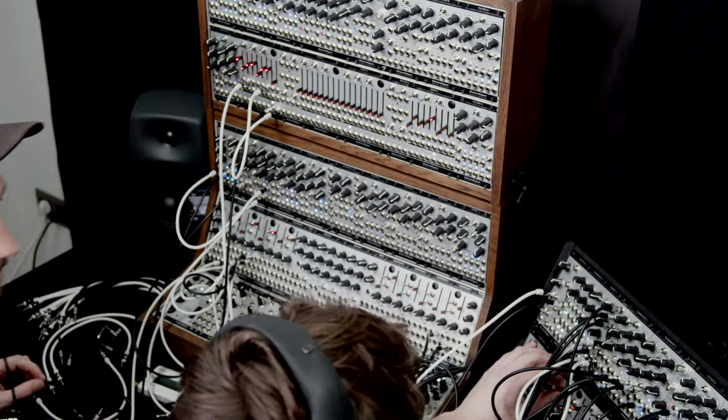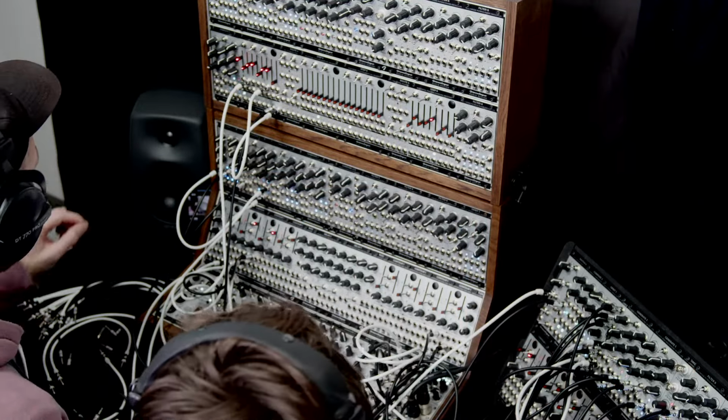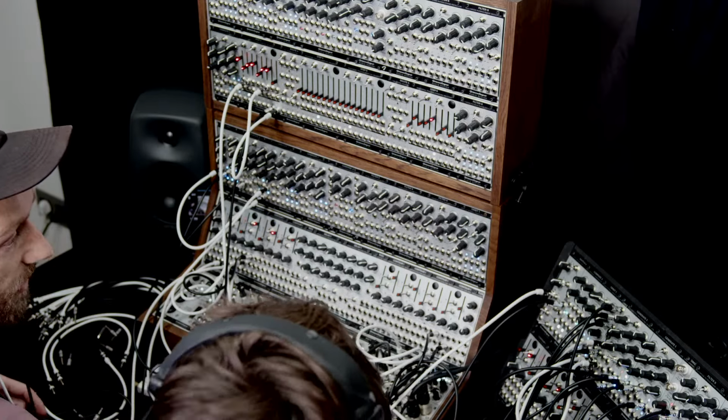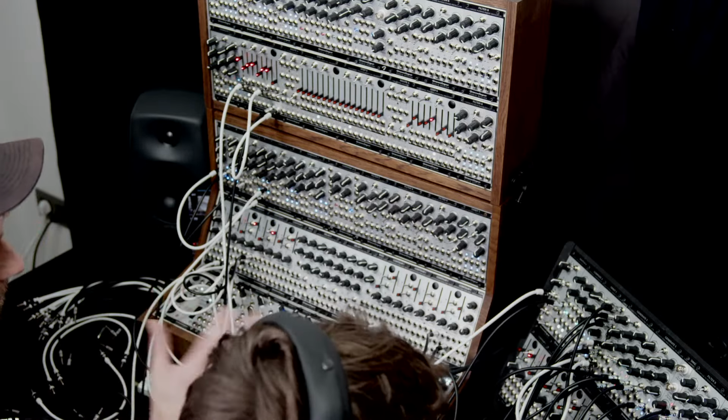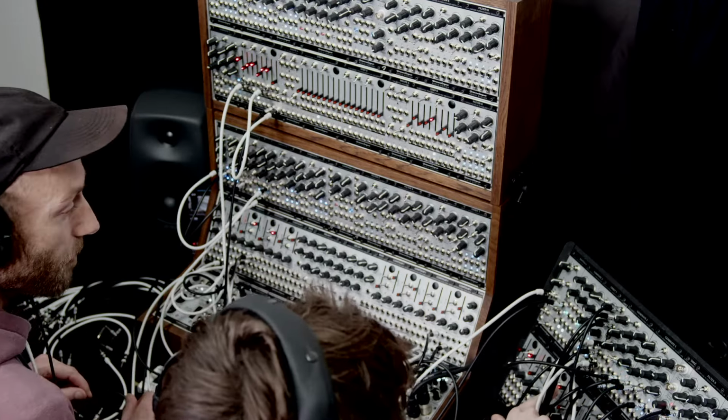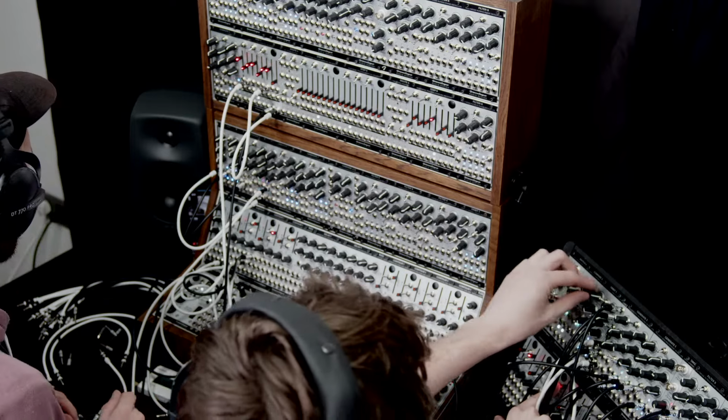Orbit 3 is a very nice module for drum sounds, for noise. The hi-hats, and I think your clap, Frits, or clap snare thing, is also coming from Orbit 3.